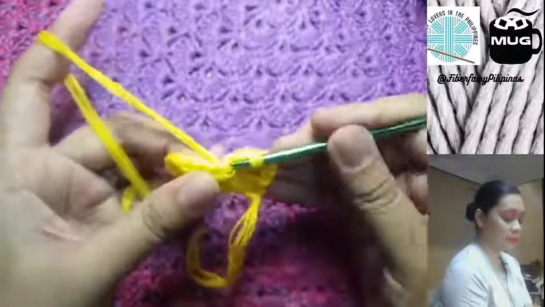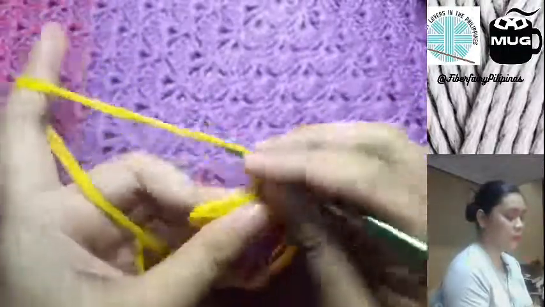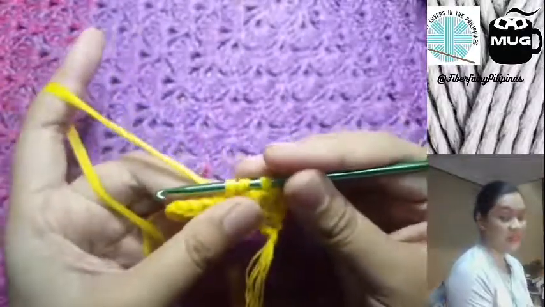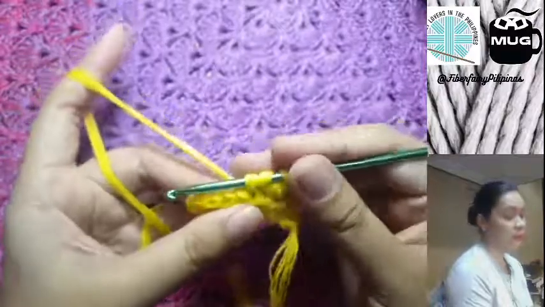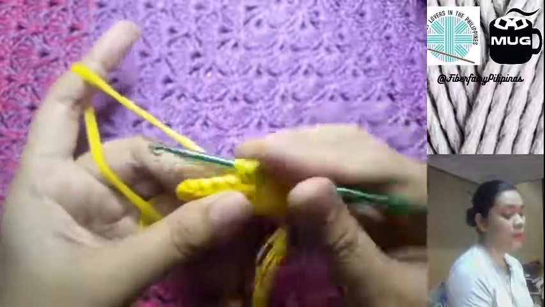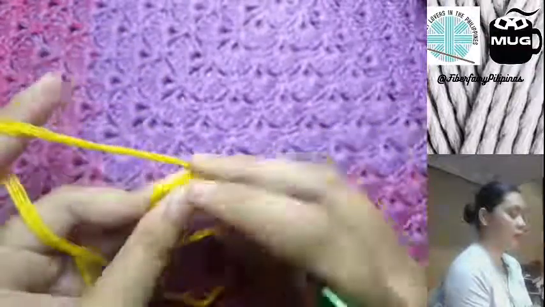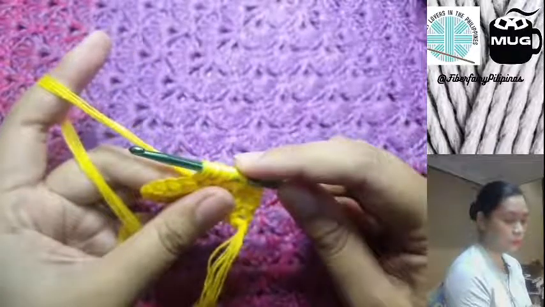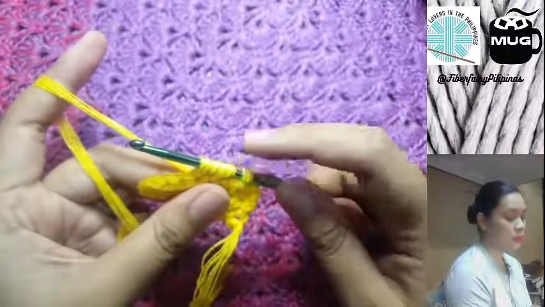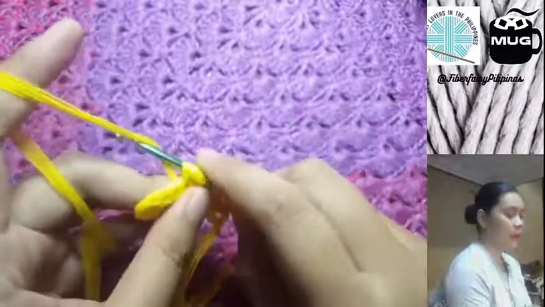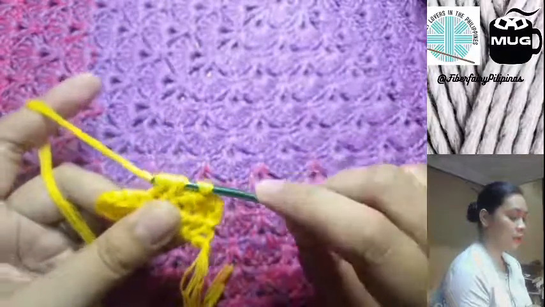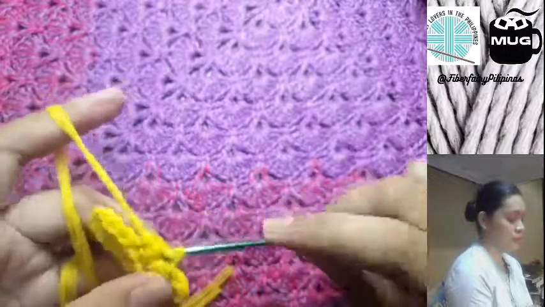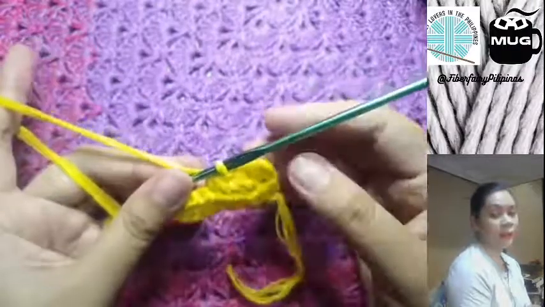So, let's repeat that. So, kunyari, gagawa tayo ng half double crochet ulit. Yan. Kasi kunyari, half double crochet siya. But since we're doing a decrease, we're not going all throughout. We're going to do another half double crochet, kunyari. Ganyan. So, ang hoops mo in the hook is 1, 2, 3, 4, 5. And then get your yarn over, and then pull through all of the loops. And then that is your half double crochet decrease.